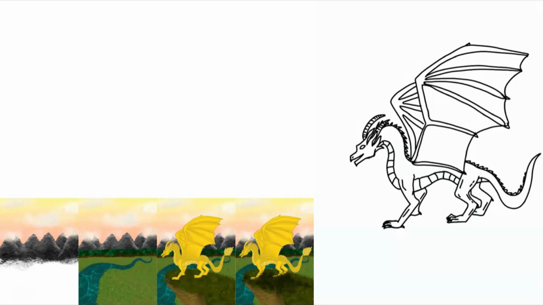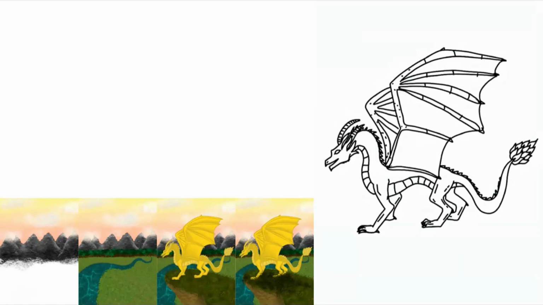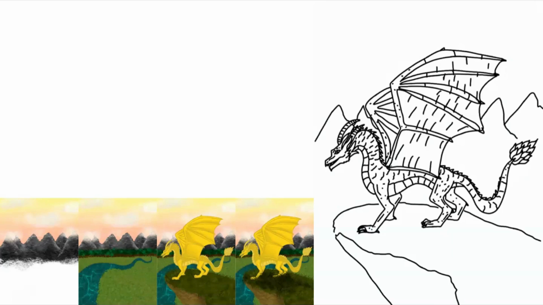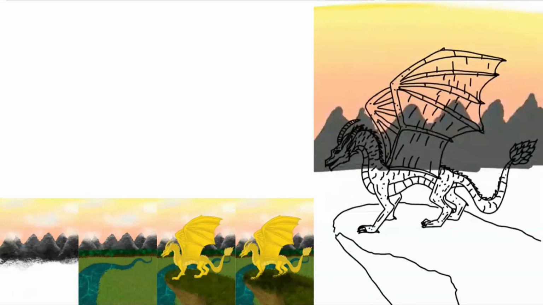Alright, so this is how I do it. I'm starting with the subject and trying to draw out how I want the drag to look, so it was a lot of space.